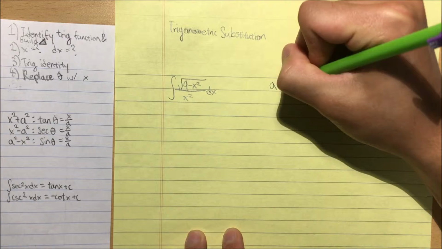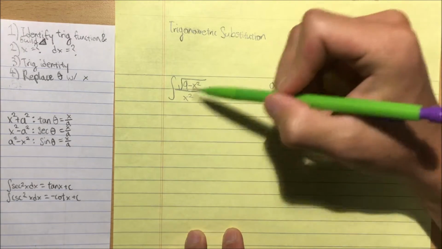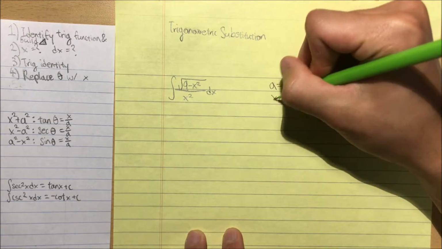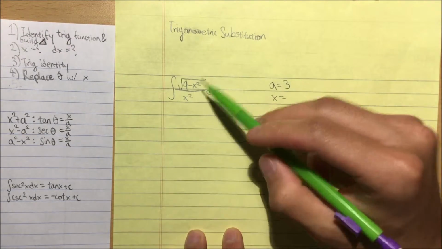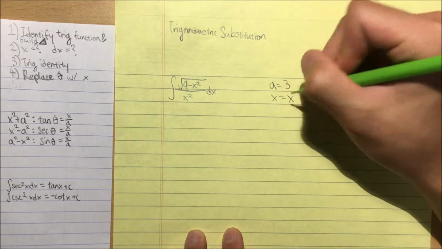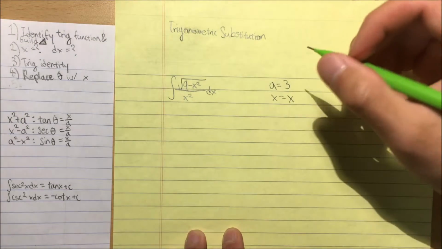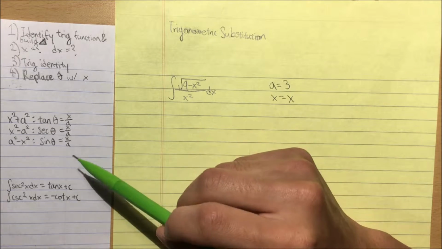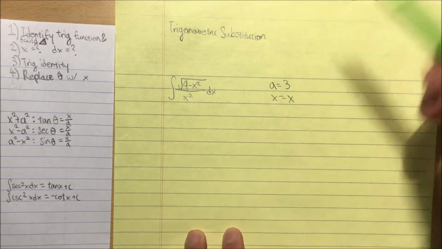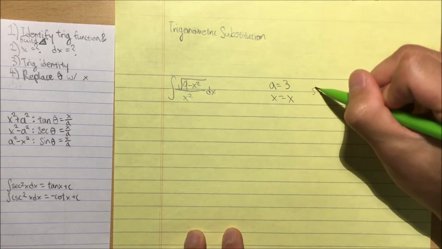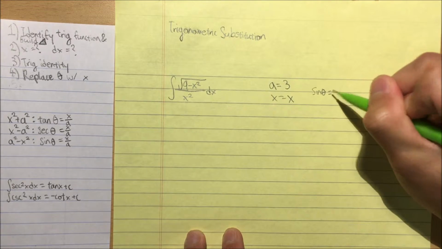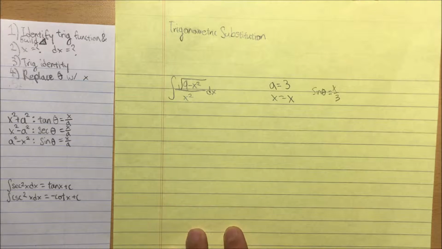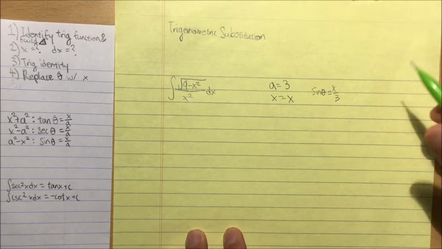Let's identify a, which is 3, because a squared is 9, and 3 squared is equal to 9. And for x, we have x squared and x squared, so x is simply x. And from this, we can sub in for x over a in the sine equation. So we know that sine of theta is equal to x over a, or x over 3 in the case of this problem. And from this, we need to build our right triangle.